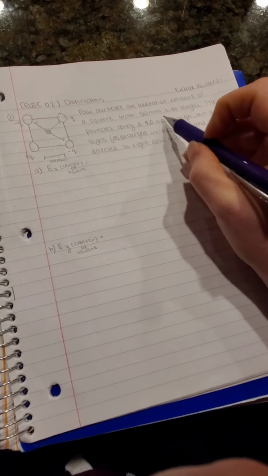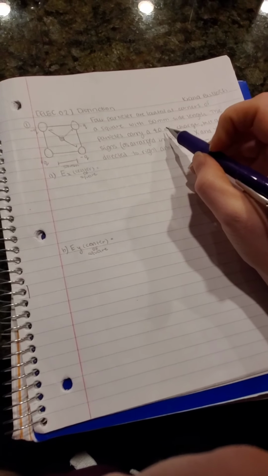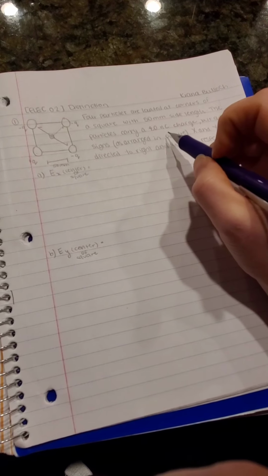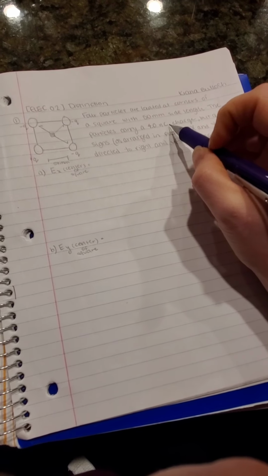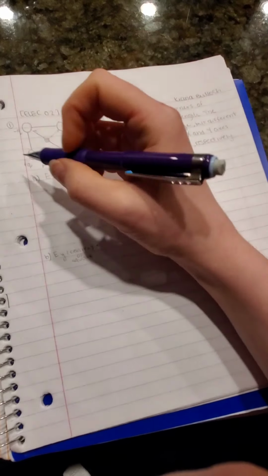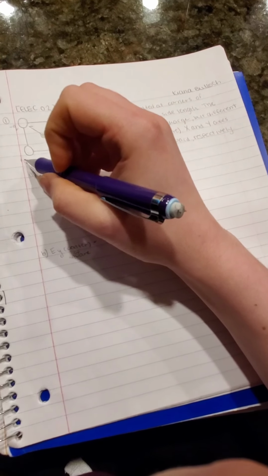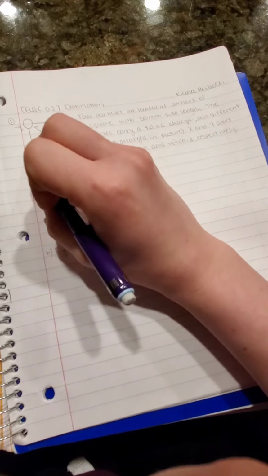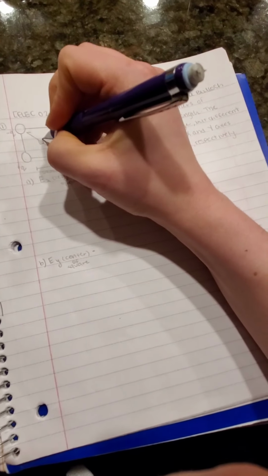I forgot to mention that all of the particles have the same charge of 4.0 nanocoulombs, but obviously these ones are negative. And then the positive points away from the charge.